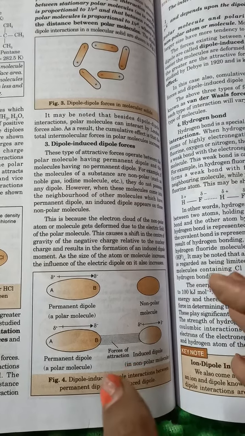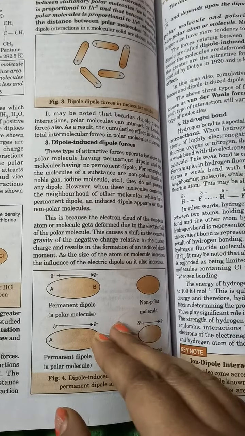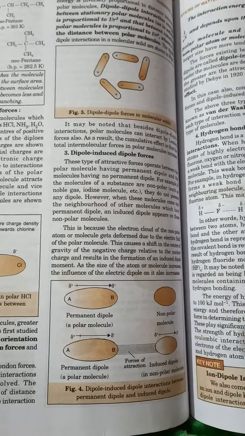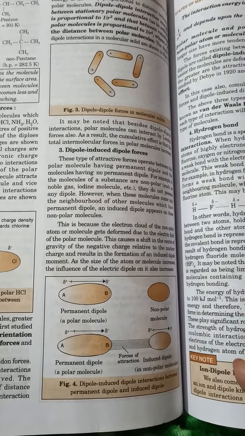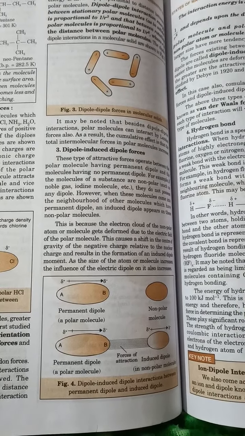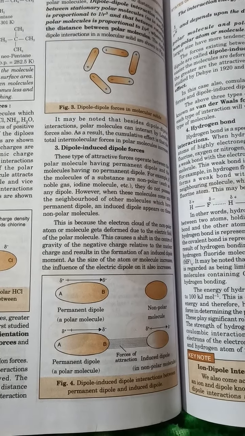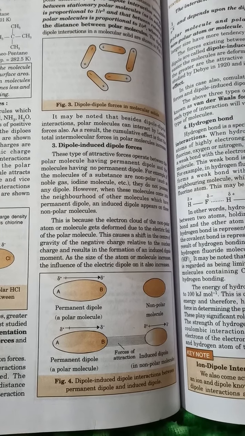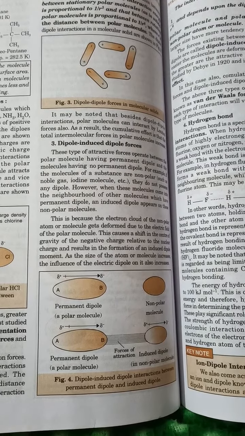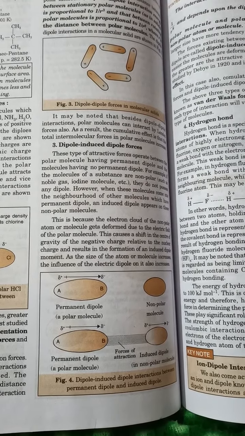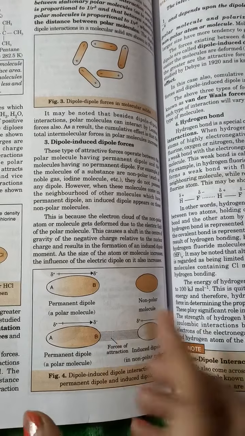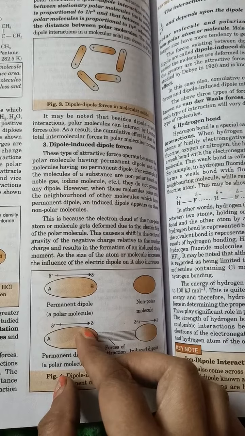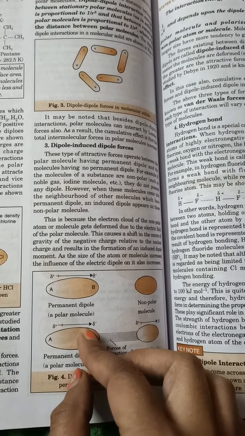Why is it so? Because the electron cloud of the non-polar atoms or molecules gets deformed due to the electric field, because they deform each other in the presence of the polar molecules. First of all, they were non-polar molecules. When they are converted into polar molecules, what will happen? They deform each other. When they deform each other, there is a shift in the center of gravity of the negative charge. When they shift toward the negative charge, the formation of an induced dipole moment is produced.